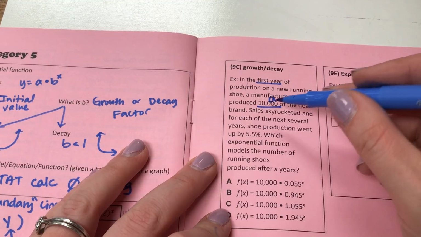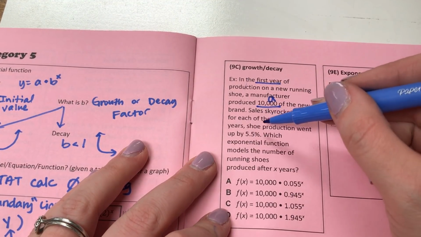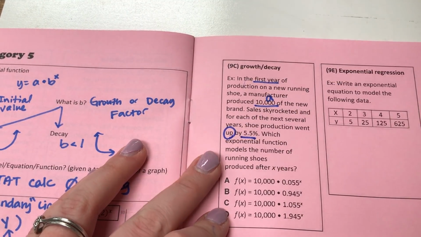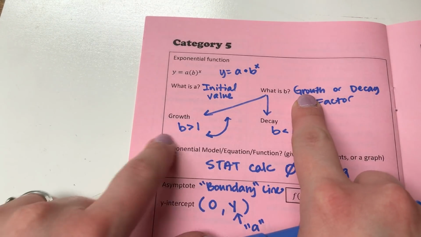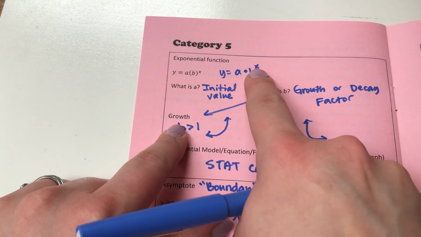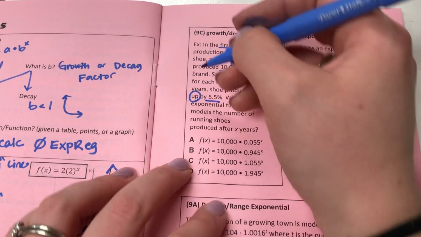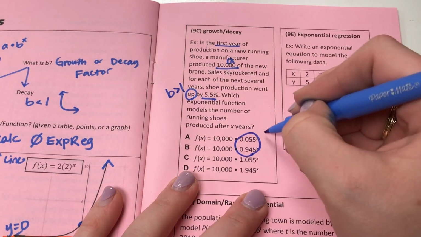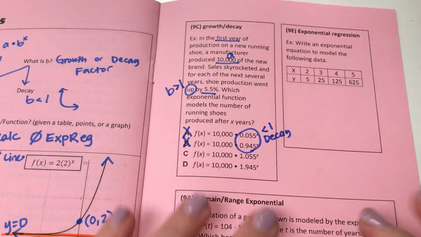Sales skyrocketed, and for each of the next several years, shoe production went up by 5.5%. So up means we're growing. So if we go back over here, if it's a growth, that means that your B value, that number in the parentheses or the number that's right after the A that has the exponent, is a number bigger than 1. If I look at my choices, if it's growth, we're looking for a B value greater than 1. These two are both less than 1, so these would be for decay. So I'm going to get rid of A and B.